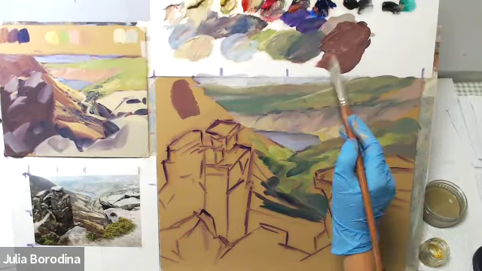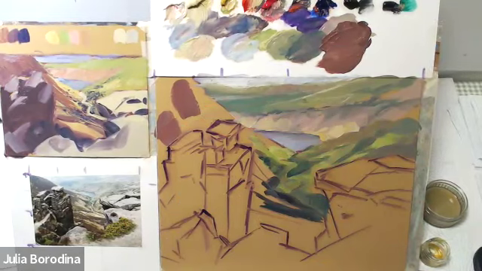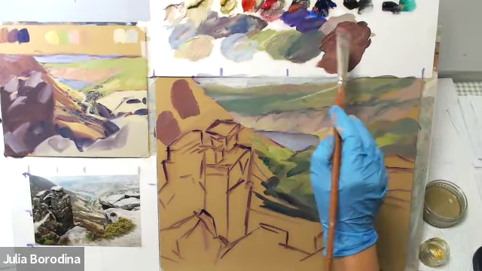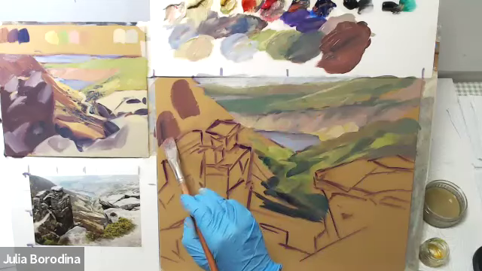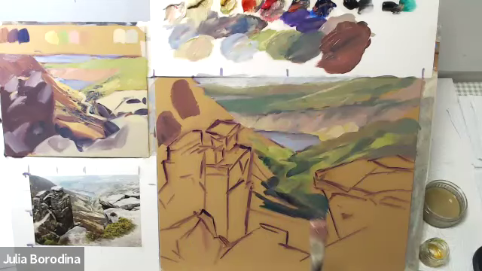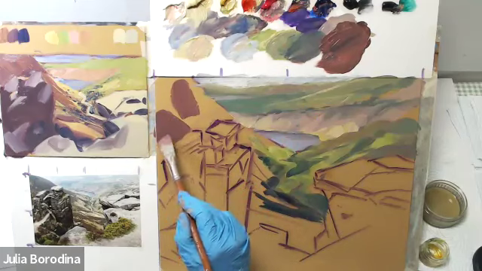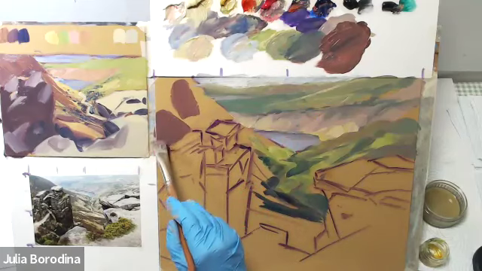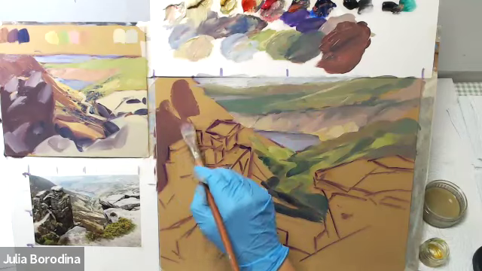I'm going to have a slightly lighter, maybe more color towards cadmium red and ultramarine mixture towards rocks here. Okay, so I can create a big block of that darkness.